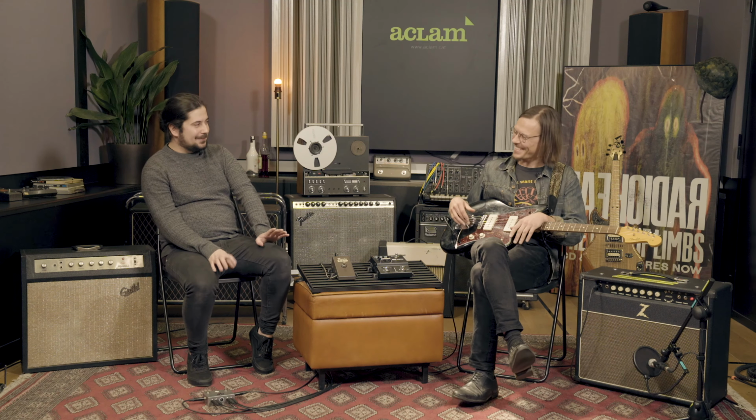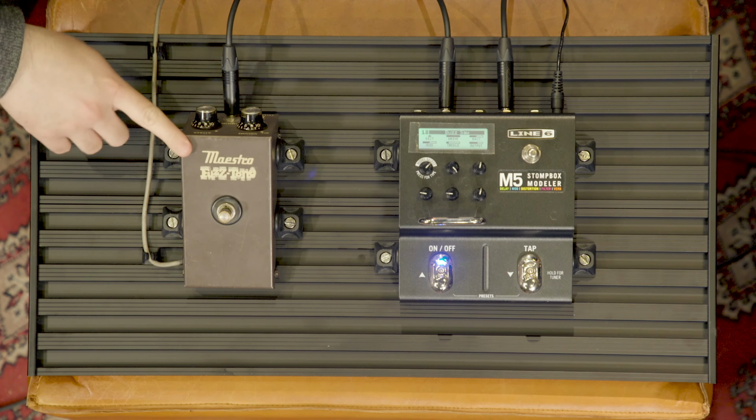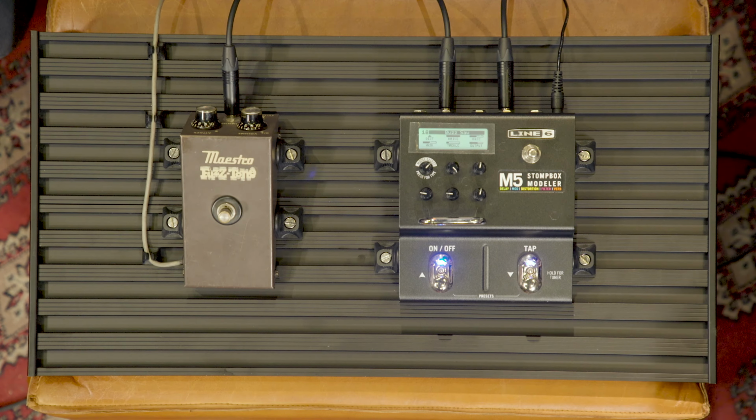Right. So, are you prepared? No. The first comparison is going to be a 1965 Maestro Fuzz-Tone unit, which I believe is mostly known as the unit that was used on Satisfaction, one of the most renowned Rolling Stones songs.